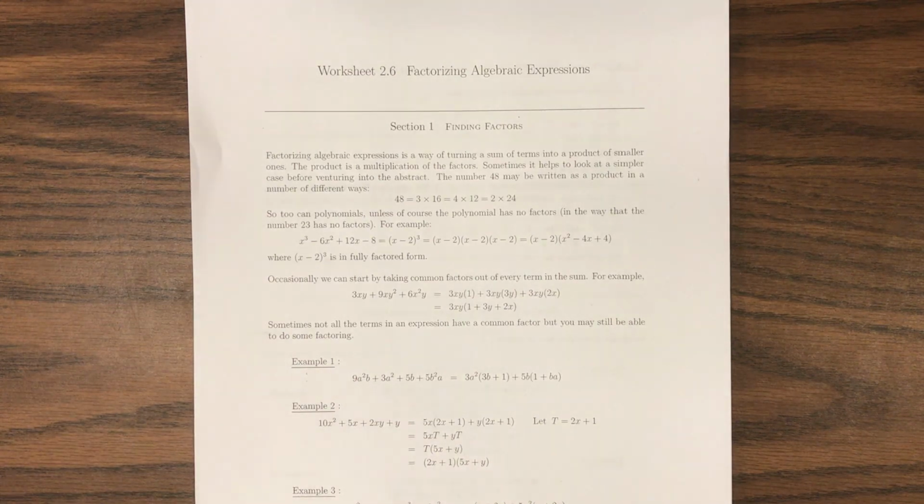Hey everybody, so let's look at this factorizing algebraic expressions challenge worksheet that I've given out to some students. It's pretty tough. It's well beyond what you would consider 7th grade math. That's why it's a challenge. That's why it'll probably be worth a decent amount of extra credit if you do it.